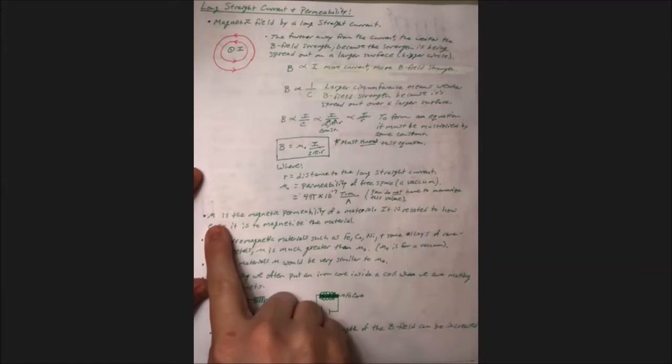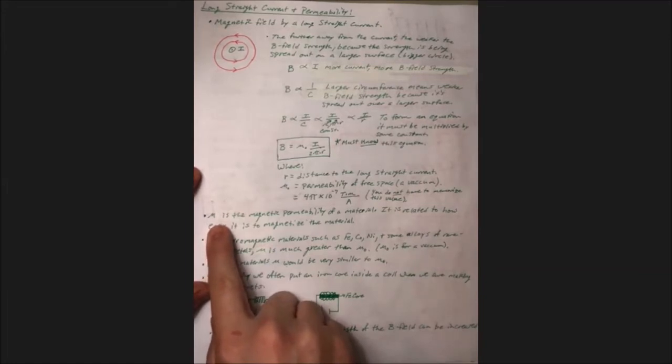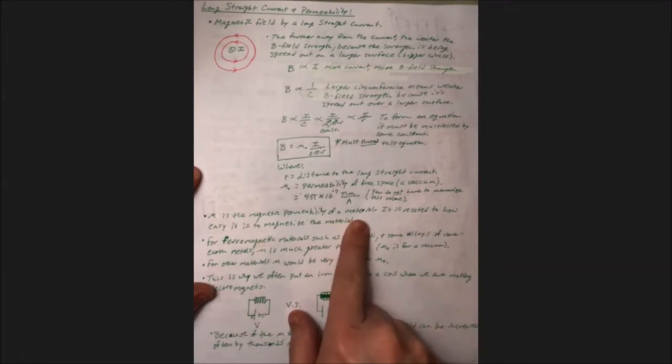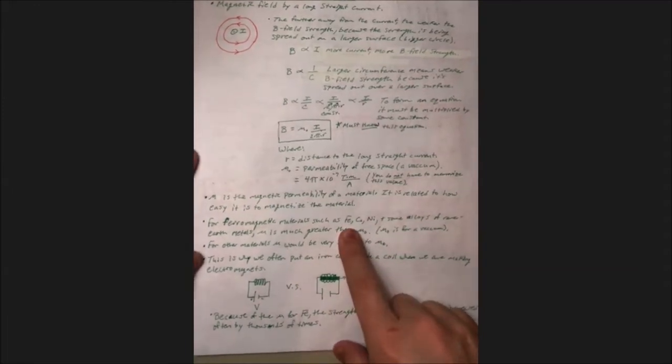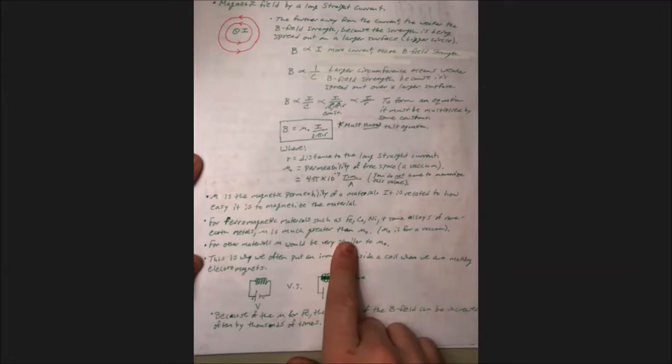Now, what is the permeability of free space, or the permeability at all? That is the ability to magnetize a material, okay? So ferromagnetic materials like iron and cobalt and nickel, and some other alloys, can have a pretty large permeability. Other materials, not so much, like rubbers and plastics, they would not have a very large permeability, okay?